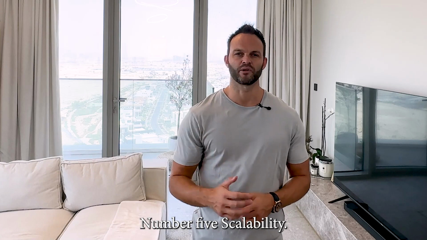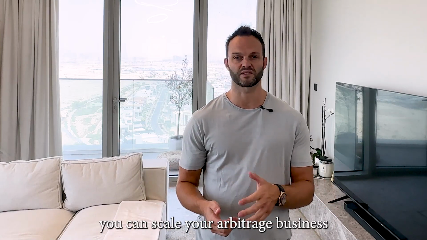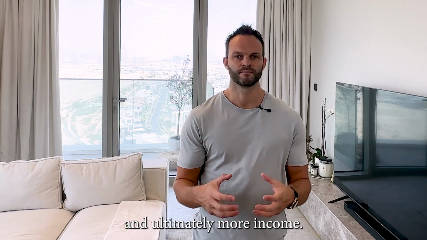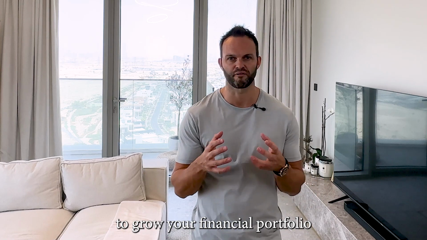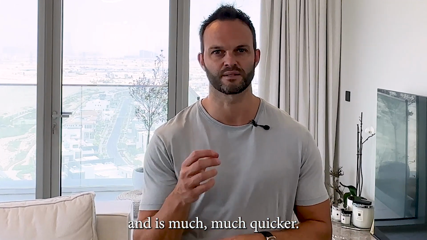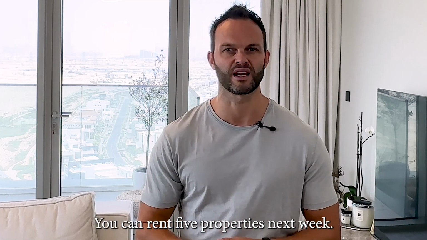Number five, scalability. As you gain experience and build your portfolio, you can scale your arbitrage business very quickly. This means more properties and ultimately more income. It's a fantastic way to grow your financial portfolio without a substantial investment, and it is much quicker. Think about it. You can rent 5 properties next week.